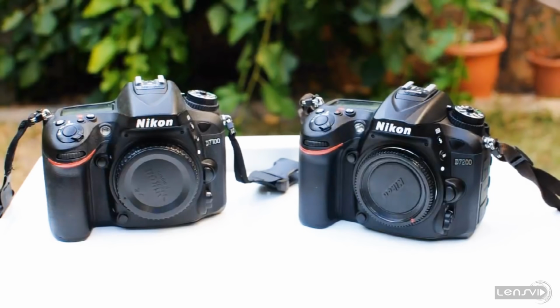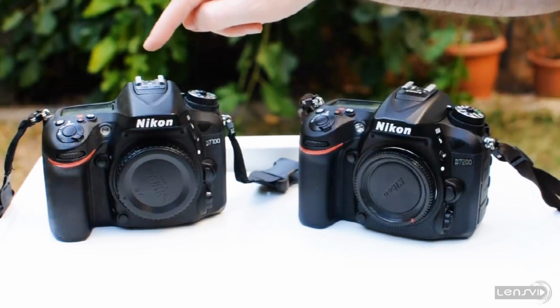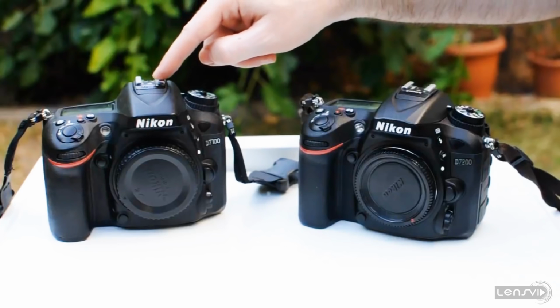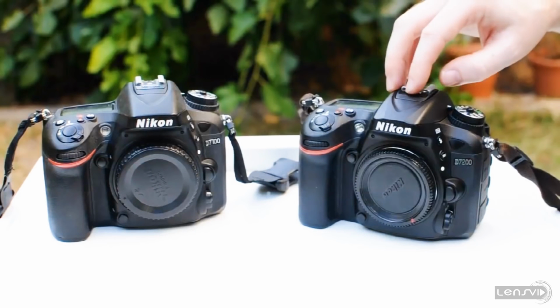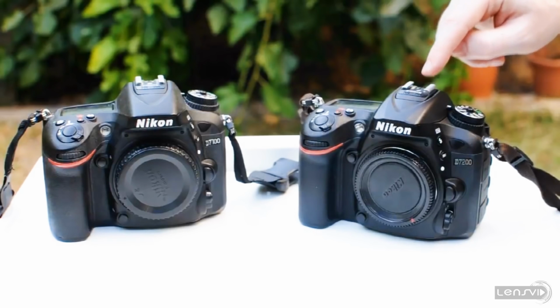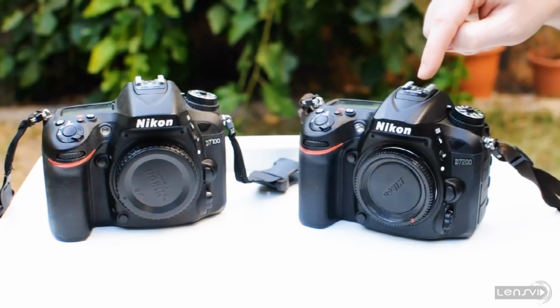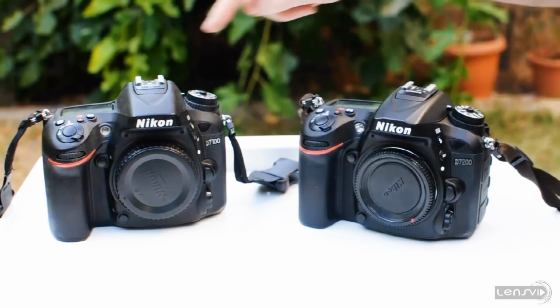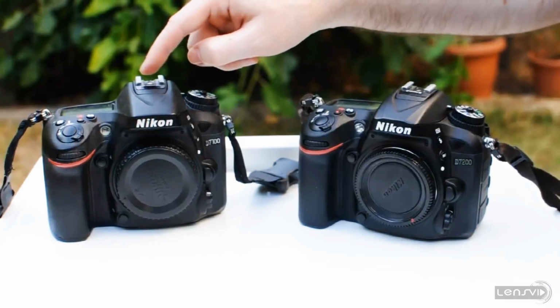On the D7100 you only have Wi-Fi using an external adapter, while here you have both Wi-Fi and NFC built into the camera. So this is nice. On the D7200 you also have a video capability up to 1080p at 60p, while here you have 1080p at 30p or 60i. So another difference.